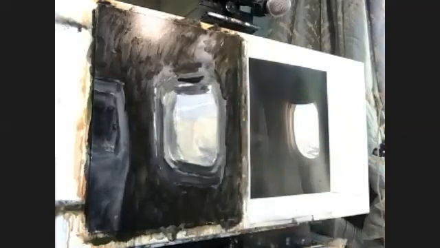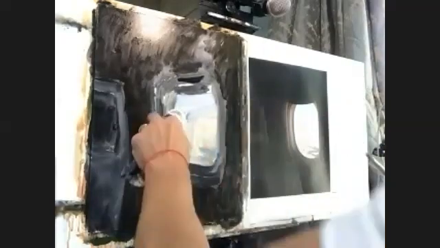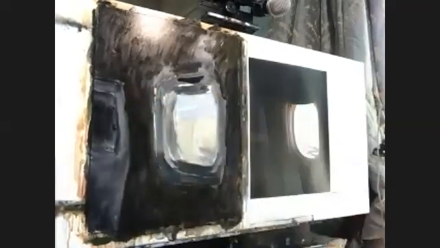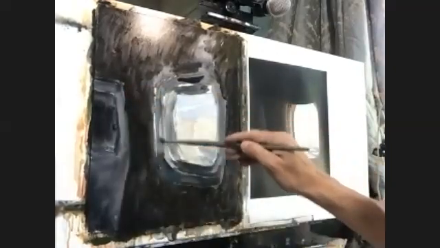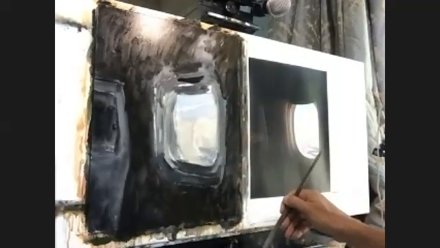If you feel like you want to fix something, like this is very dark, so I'm just going to remove liquid here and then apply. See, I was able to kind of reapply lighter notes.